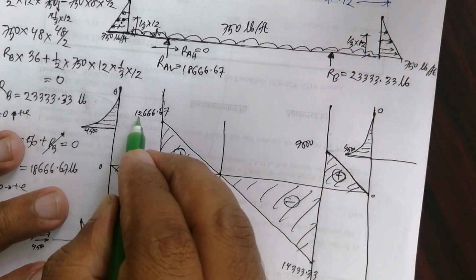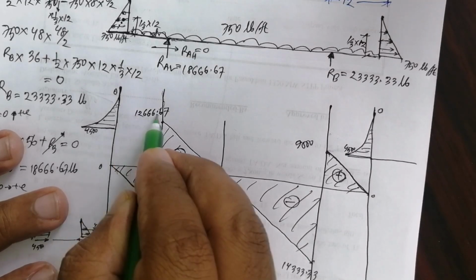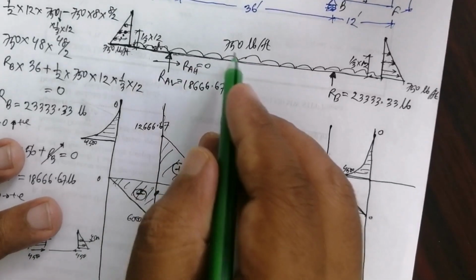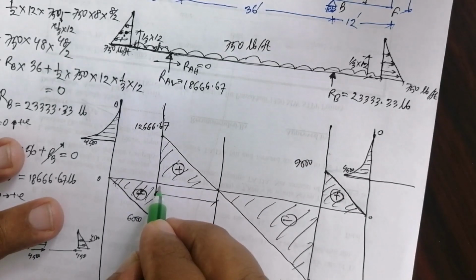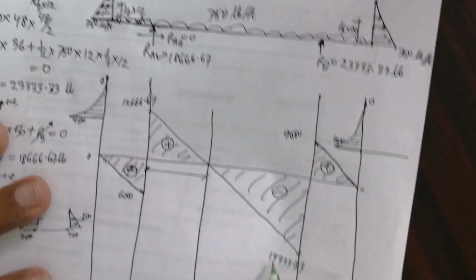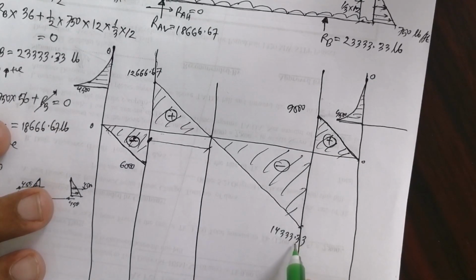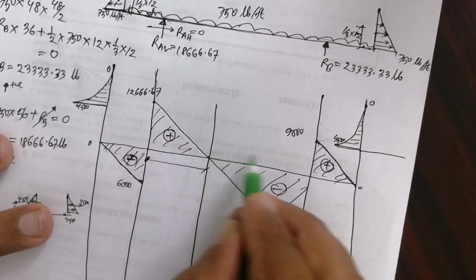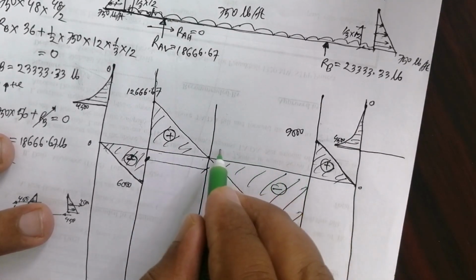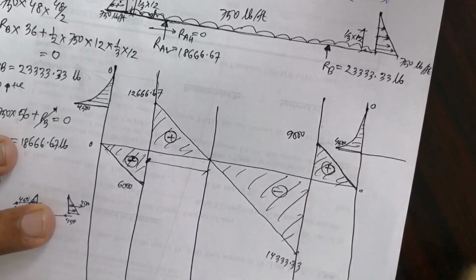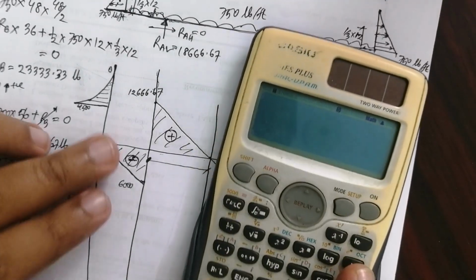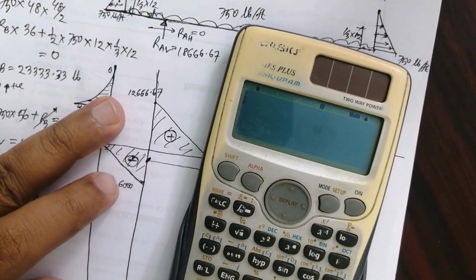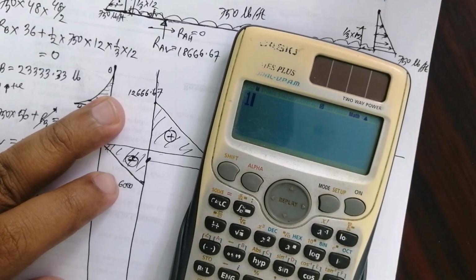If we divide this force by the distributed load, then we get this distance. So we need this distance for the moment diagram.